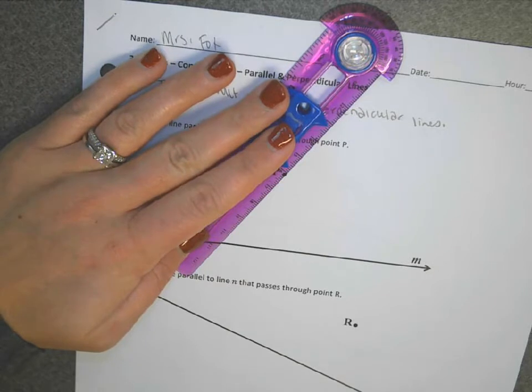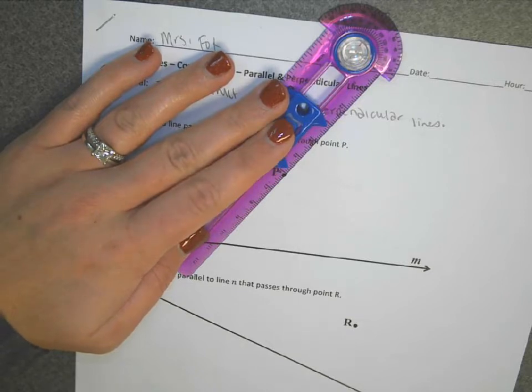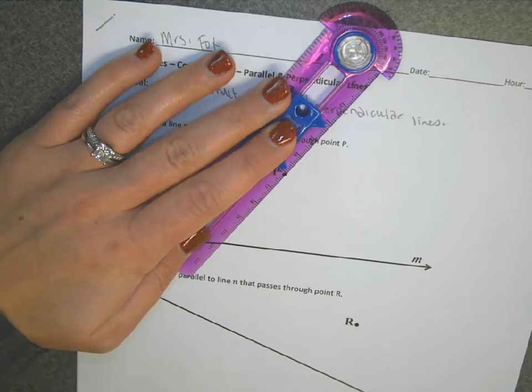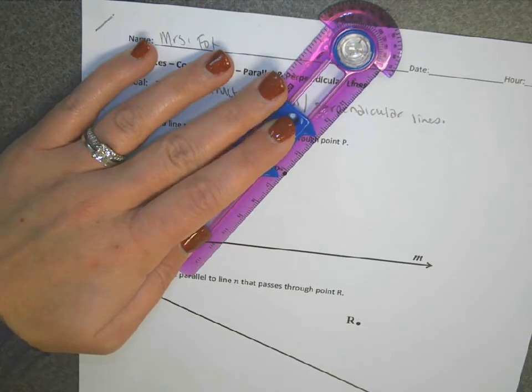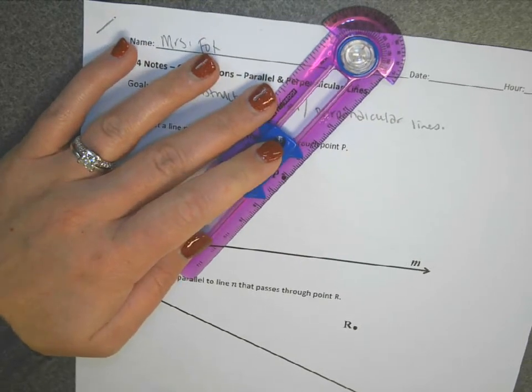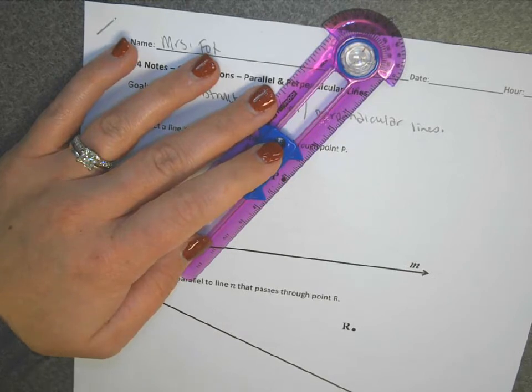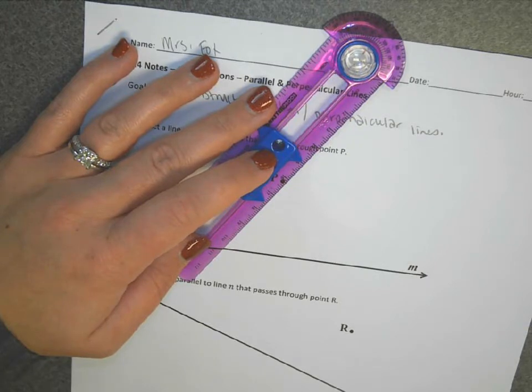What angles would have to be congruent in order to have parallel lines? What kind of angles would have to be congruent to have parallel lines? What have we been working on in the last week? Corresponding angles would have to be congruent to have parallel lines. Or what else? Alternate exterior, alternate interior, or?